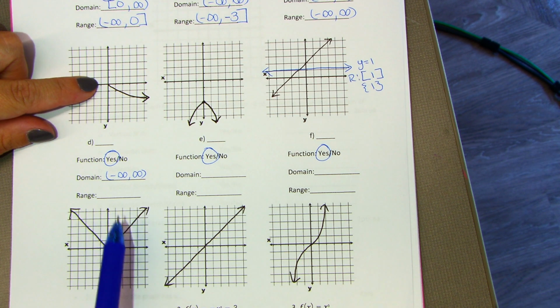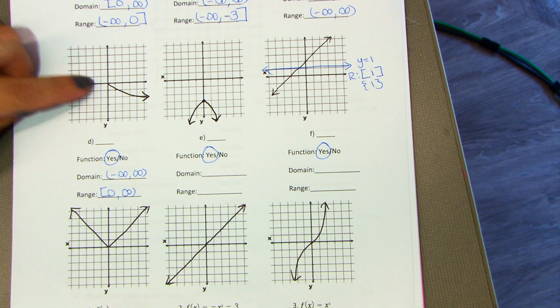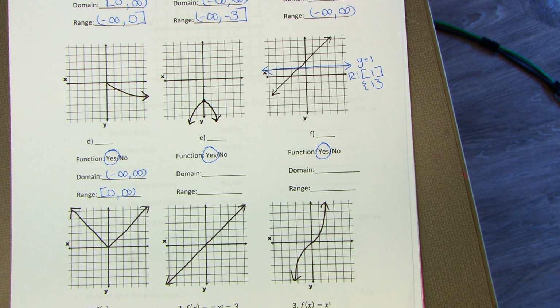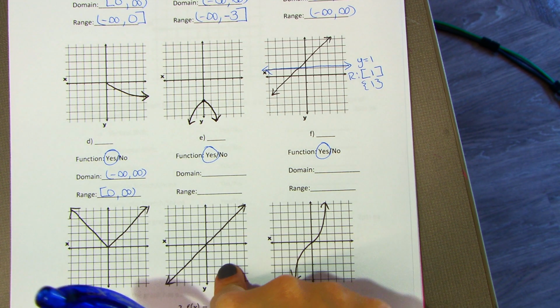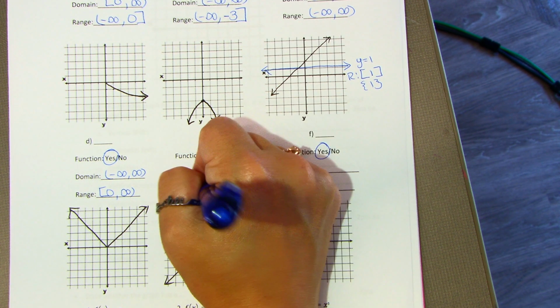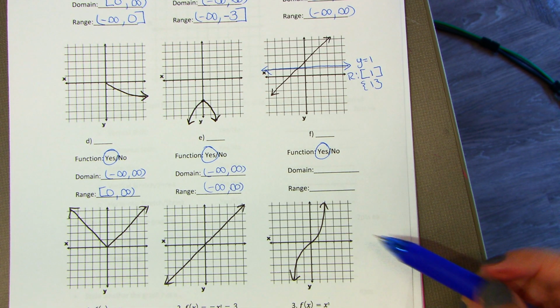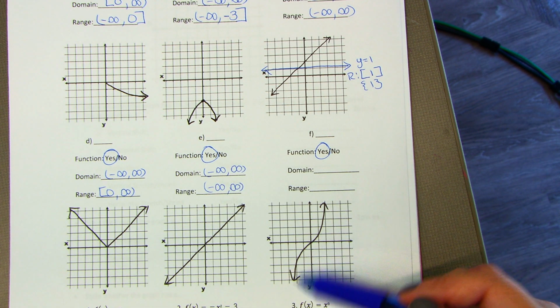E, we have another line. Lines are nice. We go from -infinity to +infinity. All is glorious. And the last one, we have this curvy one. This is also -infinity to +infinity for both the domain and the range. Nothing is going to be excluded.